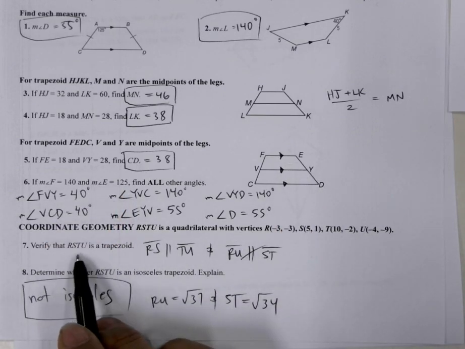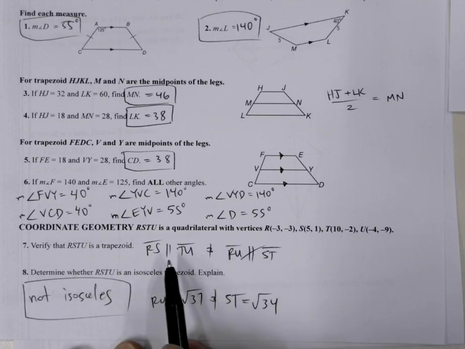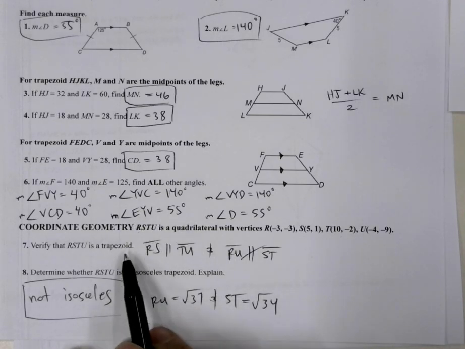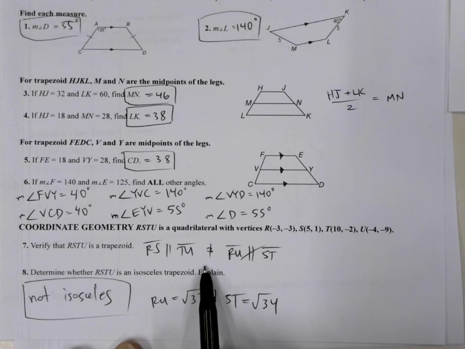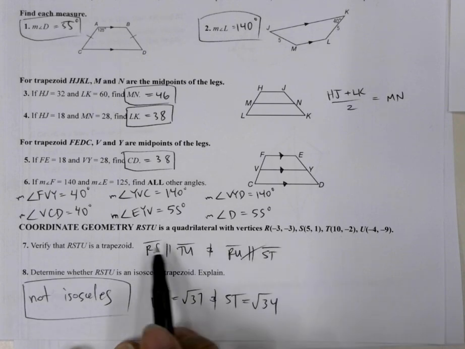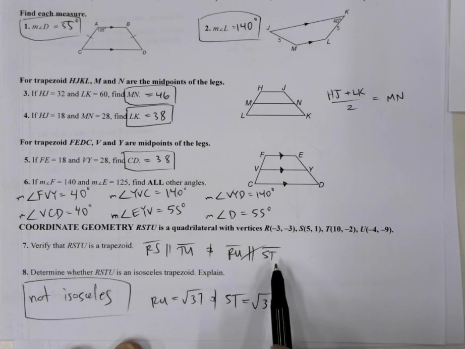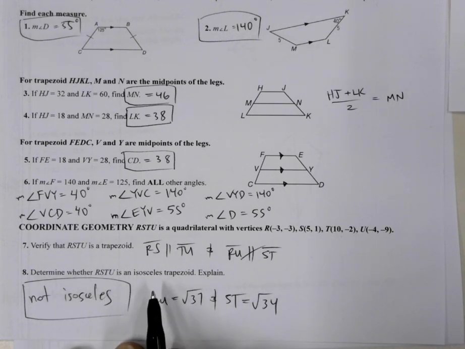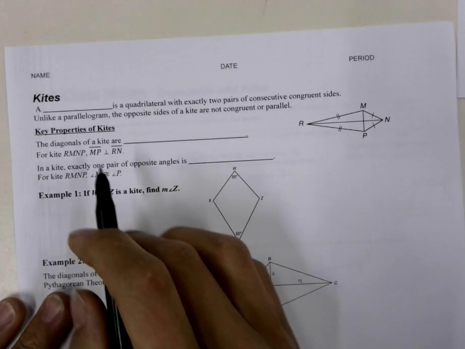And so we're verifying if RST is a trapezoid. How do we do that? Well, the two bases need to be parallel, and then the sides need to not be parallel. So we're going to find the slope of all of these lines and compare them. And then to determine whether it's isosceles, we need to get the distance of the legs, so the distance of RU and the distance of ST, and we can see that they are not equal. So it's not isosceles.